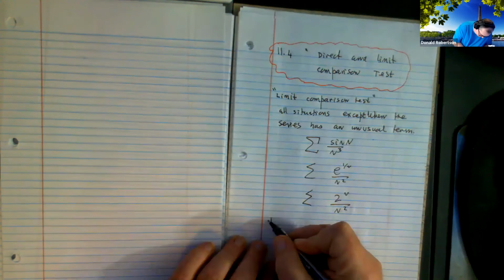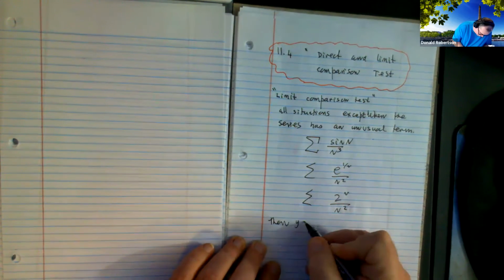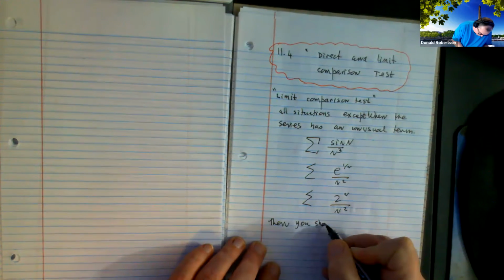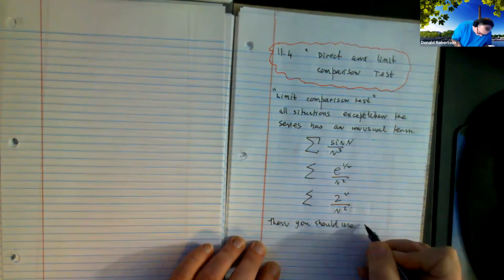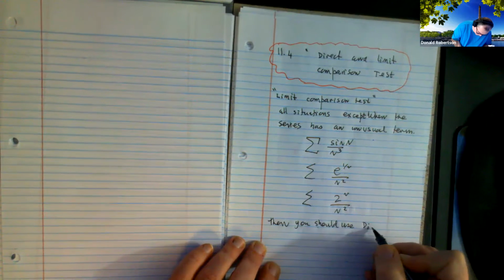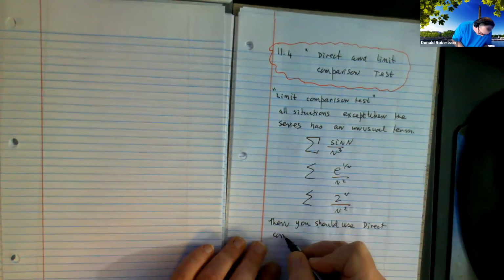So if you see a sine, a trig function, an inverse trig function, an e to the 1 over n, an e to the n squared, right? Anything with powers, those are unusual. And when these happen, then you should use the direct comparison test.